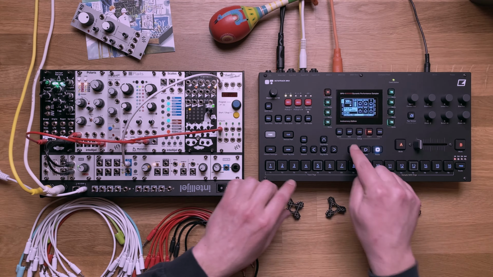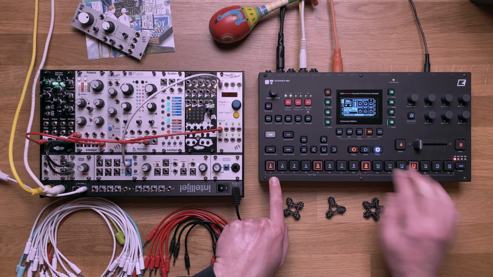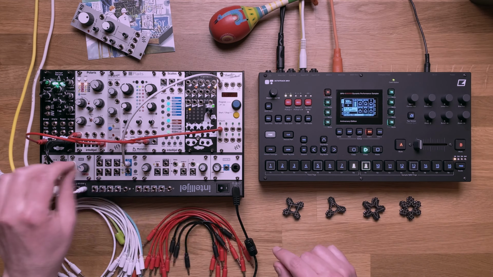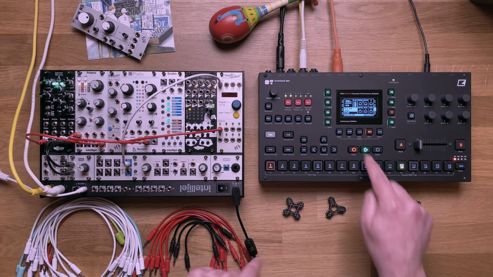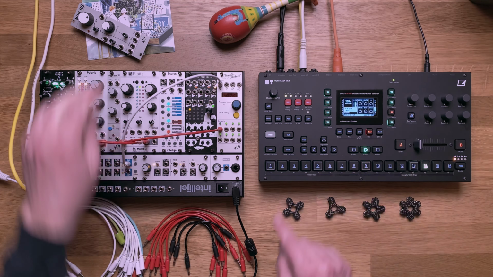Let me put a kick drum real quick. Okay, yeah, and 1 trig to play back.